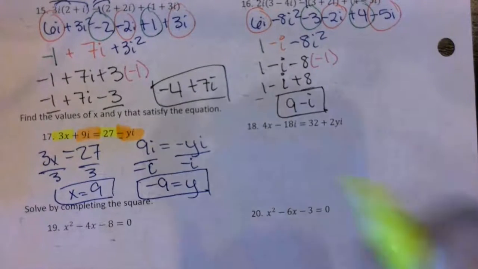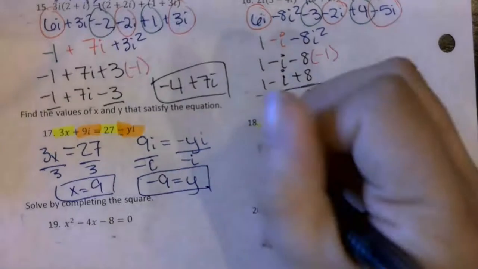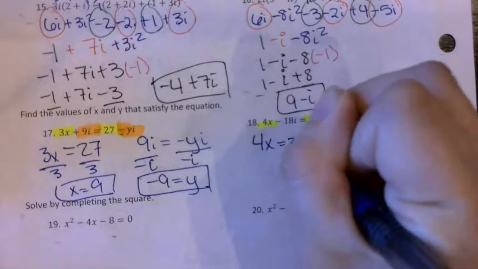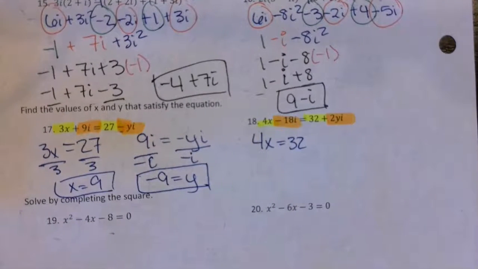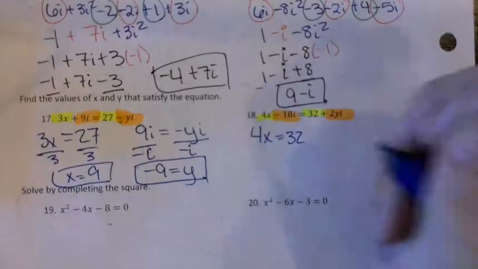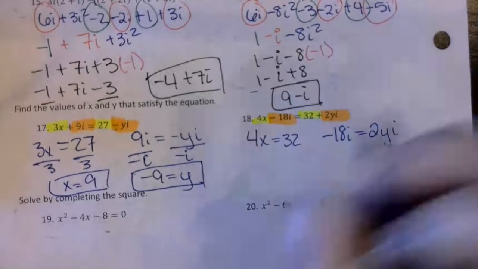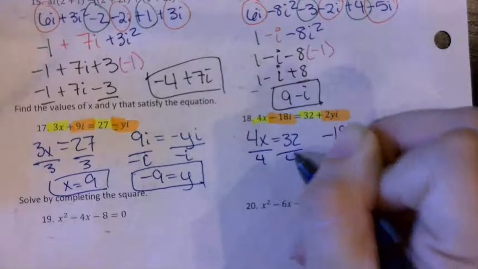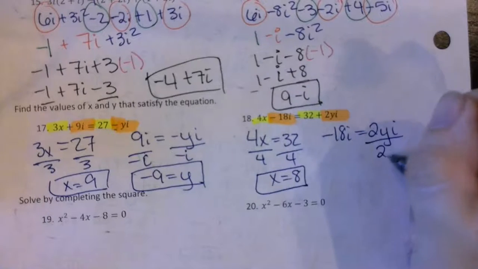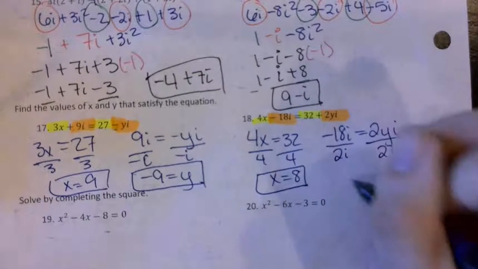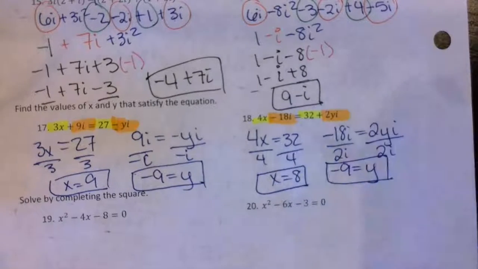Same thing on number 18. I'm going to have 4x equals 32 for my real part. And then negative 18i equals 2yi, because both of those are imaginary and they have the i's. On my first one, I just divide by 4. I get x equals 8. On the second one, I divide by 2i, and I get negative 9 equals y again. That is so weird.